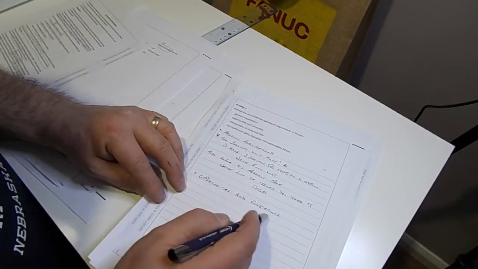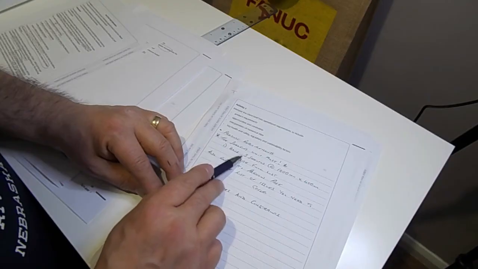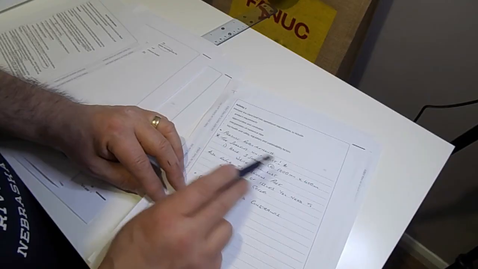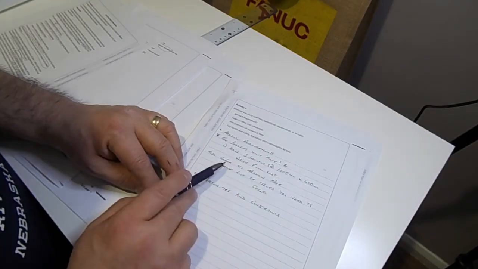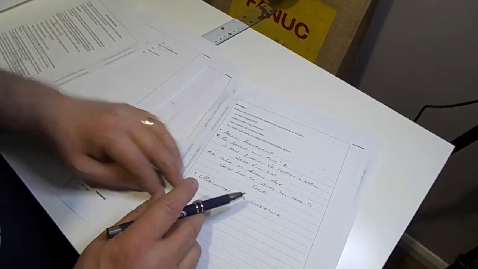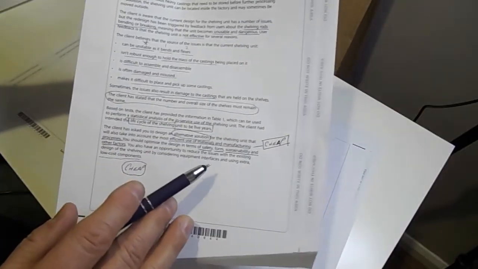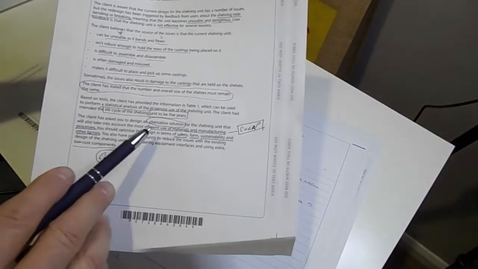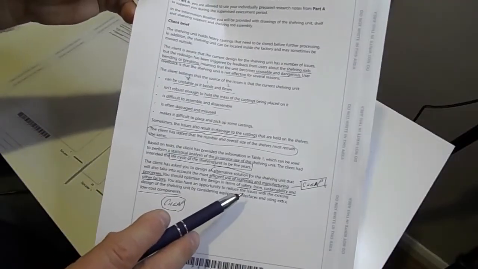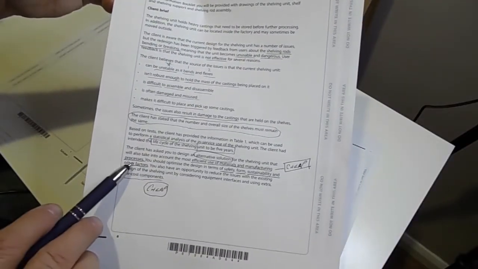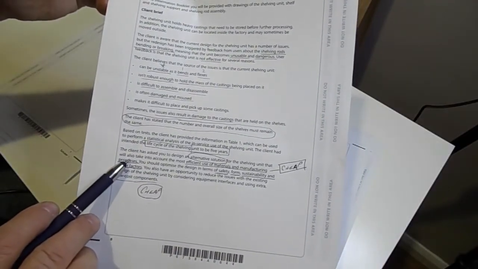The constraints they've already told you, 3 shelves, that's the size of it, and if you look through this bit here, there are other constraints. So just read through it. Efficient use of materials is going to be one of them. The manufacturing processes are also included.